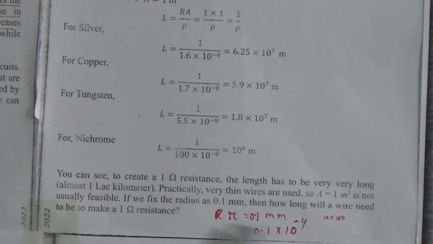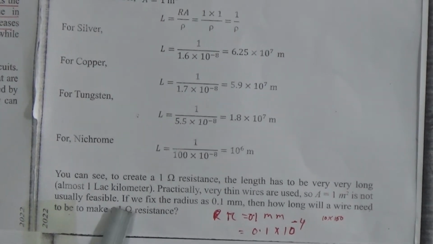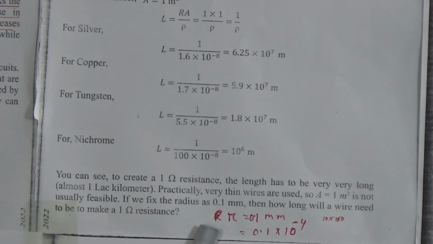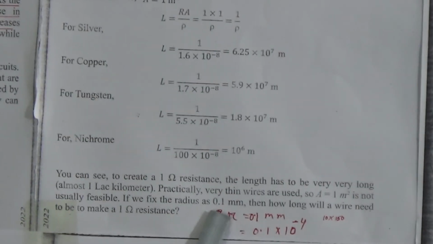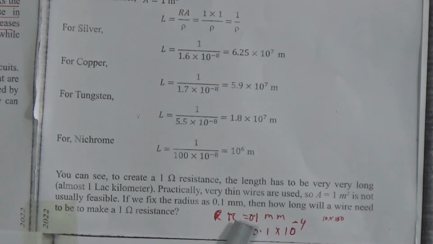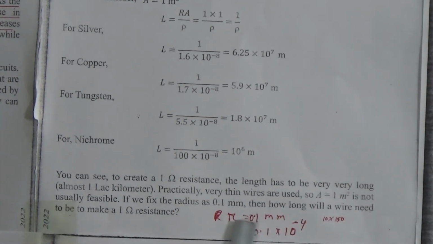And if we fix the radius, that is r equals 0.1 millimeter, then we have to convert this millimeter into meter. So if the radius of this material is 0.1 millimeter, then the length will be, for silver 1.96, then 1.84, 57 centimeter and 3 centimeter.